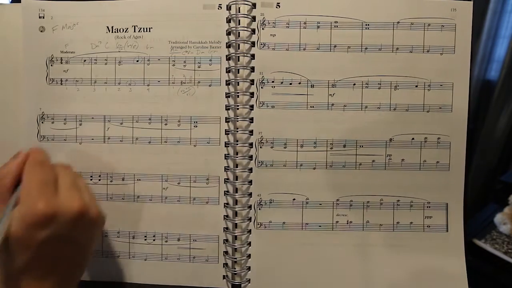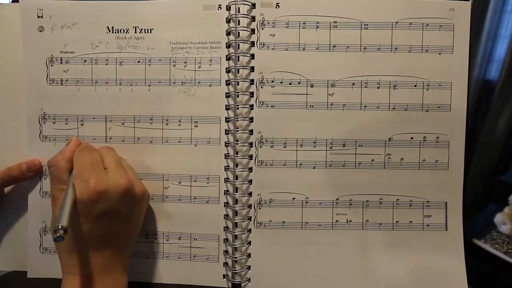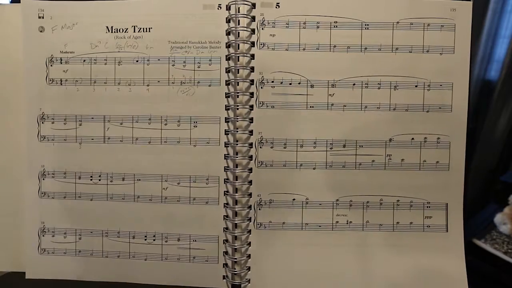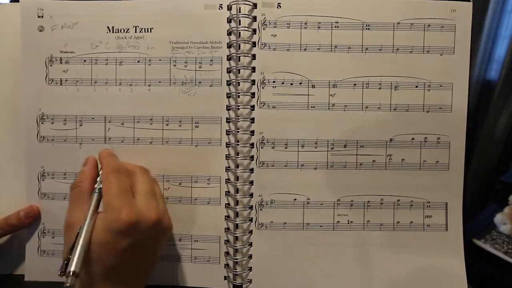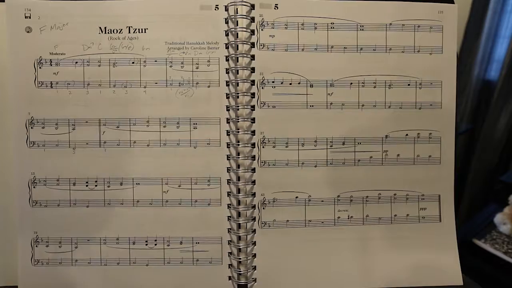On the second system, using the thumb on the C is a good idea. It'll prepare you for the 5 on the F. Measure 9. Here you have a few options. Definitely starting with the thumb makes the most sense.